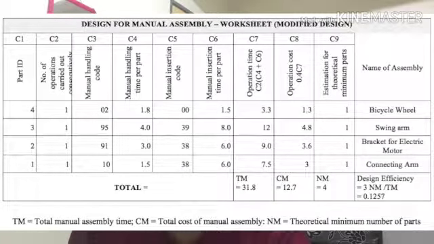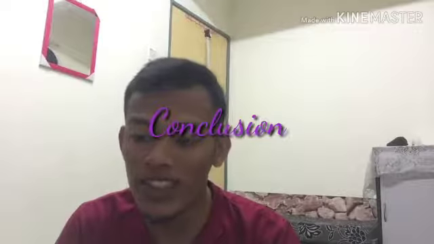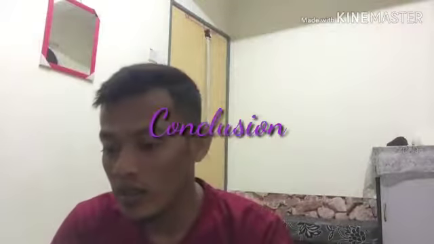So after all the process has been made, we can see the value, the total time reduced, comparing between the original part and modified part, and the cost about the raw material and processing time can be reduced.